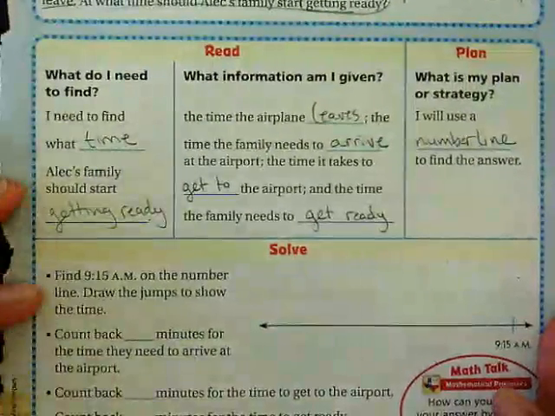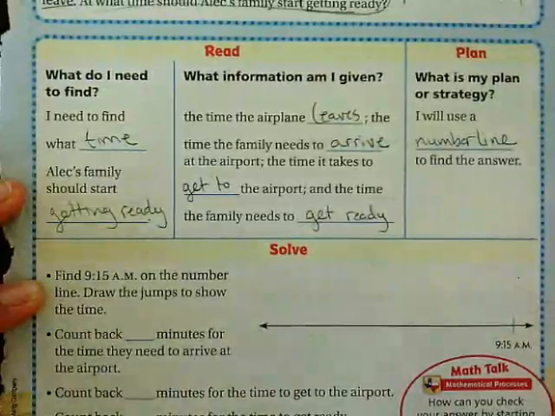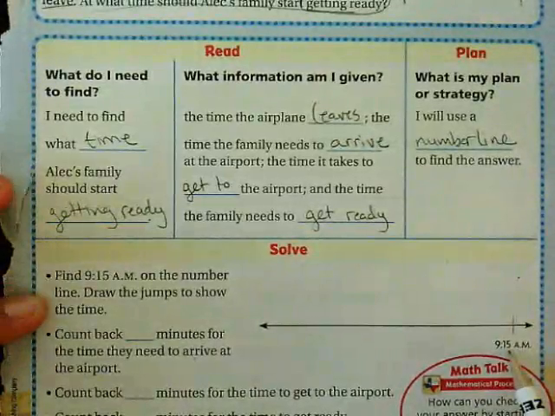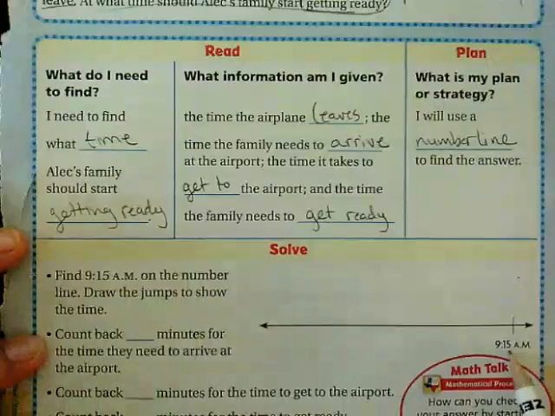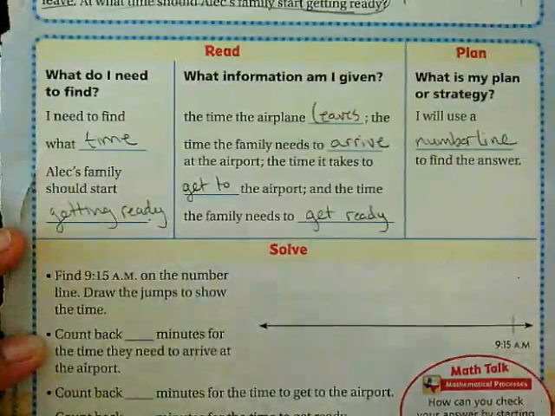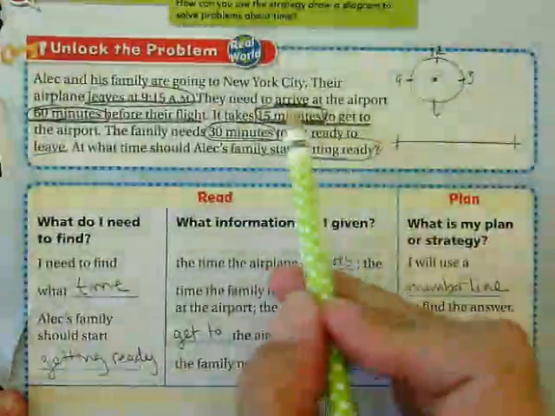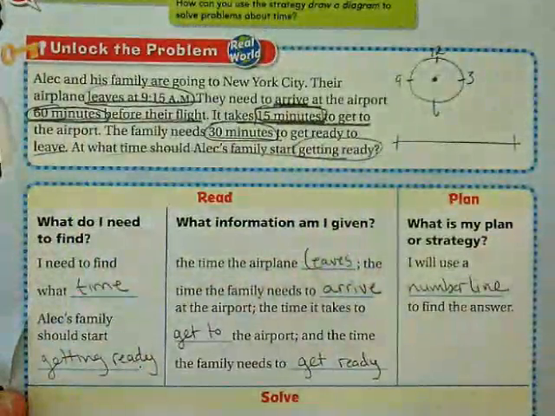So what do I know? Find 9:15 on the number line. It's right here. Draw the jumps to show the time. We're going to count back how many minutes for the time they need to arrive at the airport. Well, they need to arrive at the airport 60 minutes early. So we need 60 minutes there.